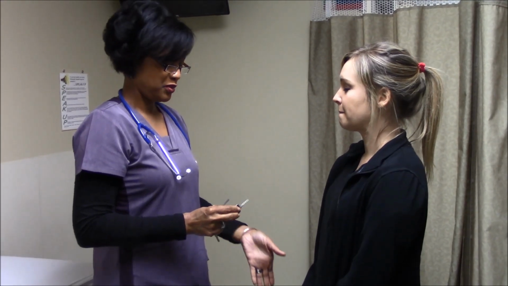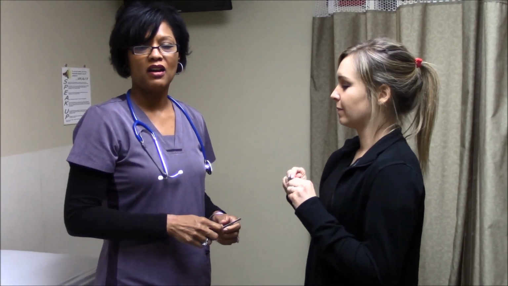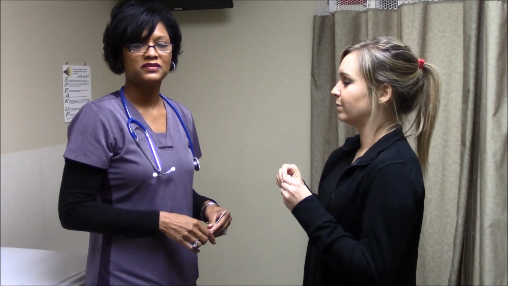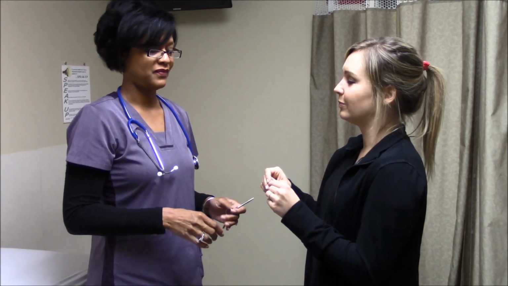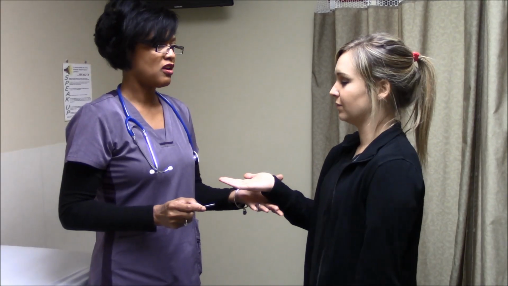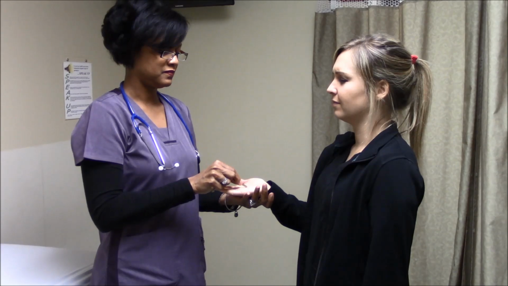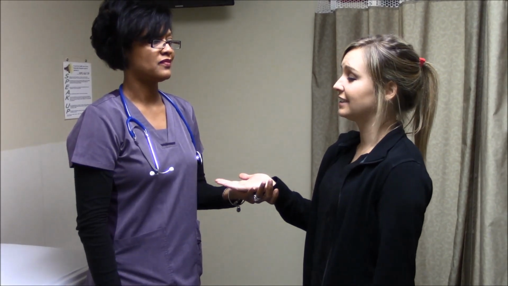Next, we will assess the cortical sensory functions. I'm going to have my patient close her eyes. I'm going to put an object in her hand, and she's going to feel and manipulate the object and identify the object. Feels like a key. I'm also going to have her hold her hand out, and I'm going to draw an object in her hand, and she's going to tell me what it is. An 8. That's correct. An inability to recognize objects by touch suggests a parietal lobe lesion.